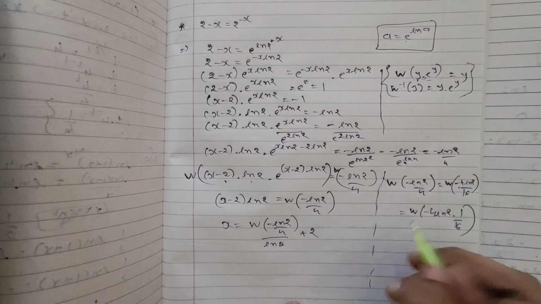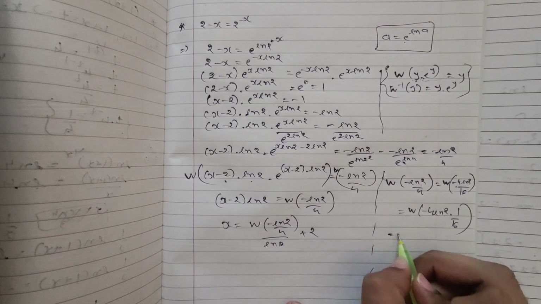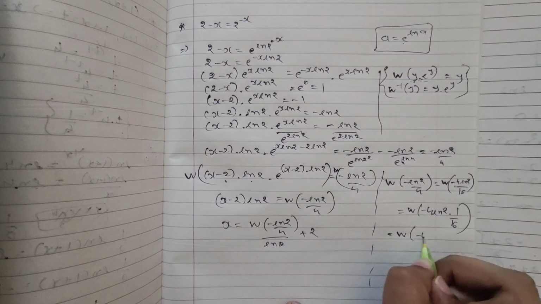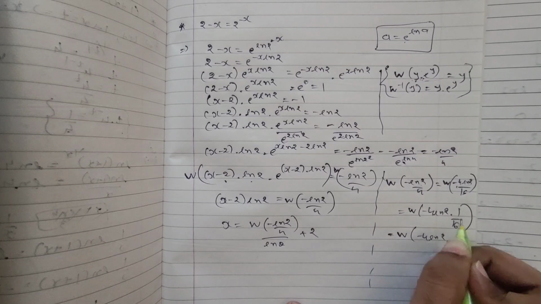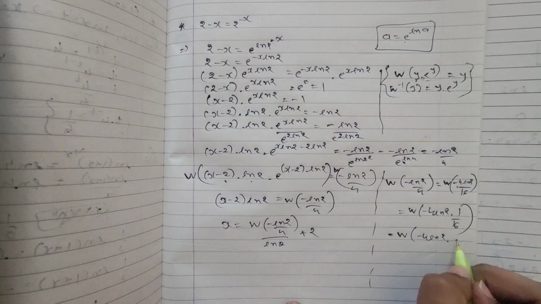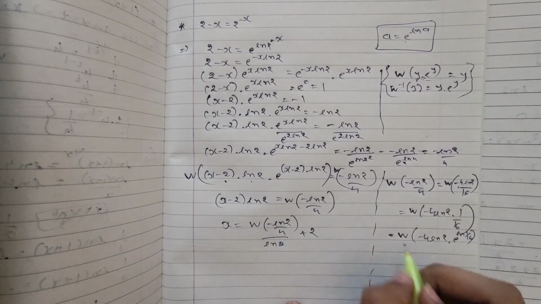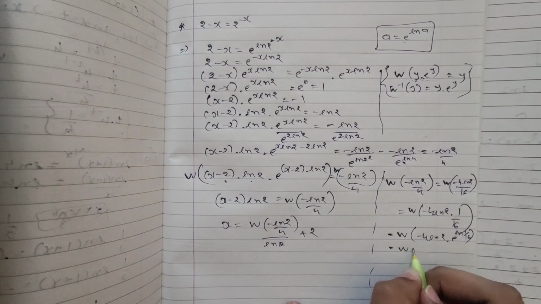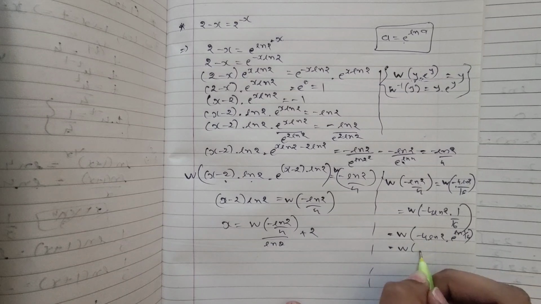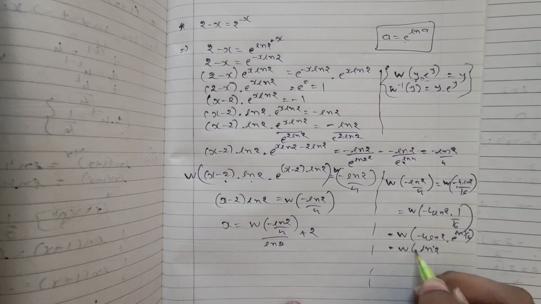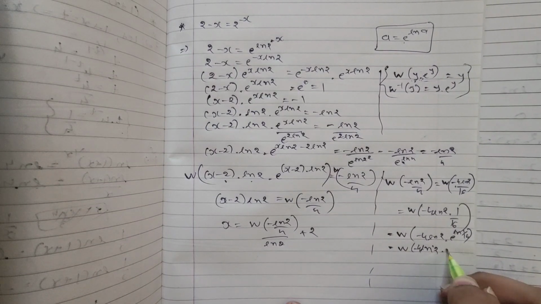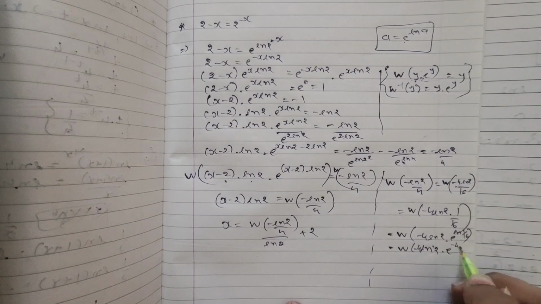Now pay attention, this is a very conceptual part, right? So according to this function, -4 ln 2 as it is, and I can write 1/16 as, according to this part, e raised to ln(1/16). Agree? Right? So again, in W, I can write -4 ln 2 as it is. This will become e raised to -4 ln 2.